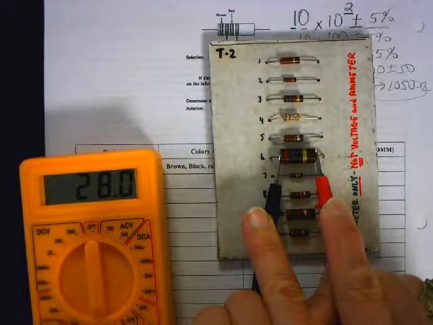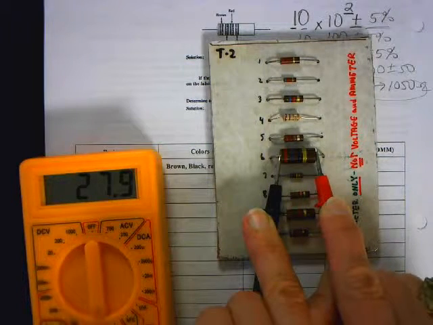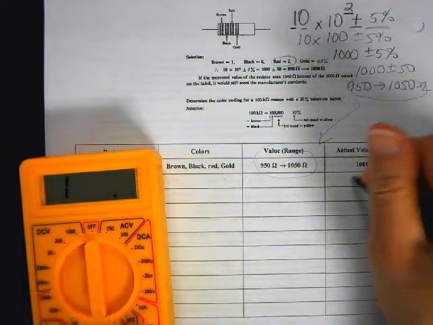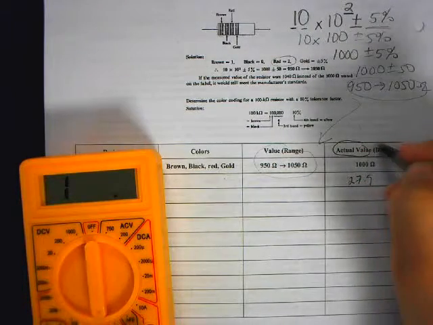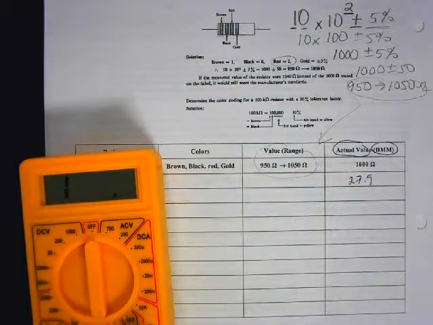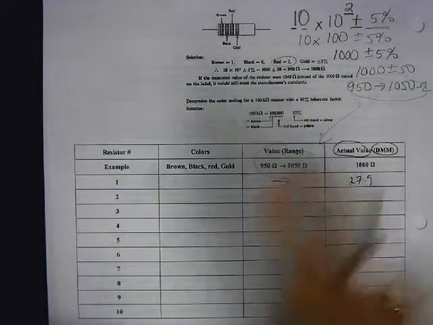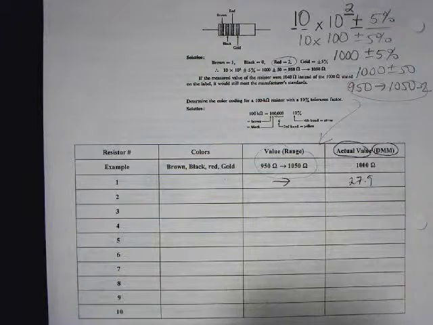so my actual value would be 28.1, or whatever it is. It's going to fluctuate slightly because my hands are moving a little bit. So let's say it's 27.9. So my actual value, what I put here, I would put like 27.9. Now remember, see where it says actual value? DMM stands for digital multimeter. So this is going to be the range. So all the values here, there's going to be an arrow. Okay? And then this is going to be the actual measured value.